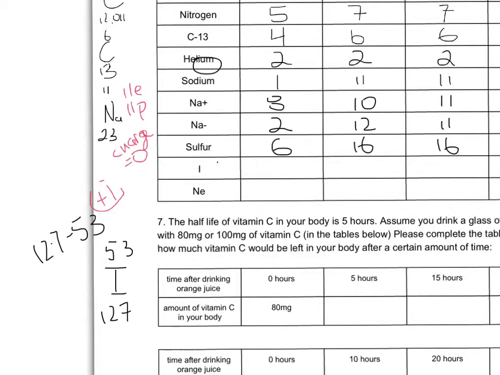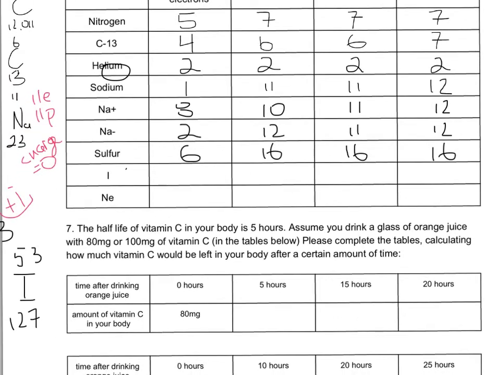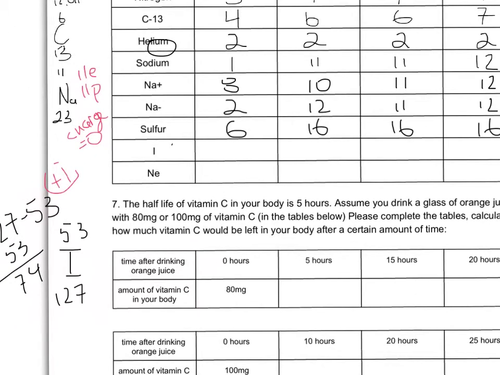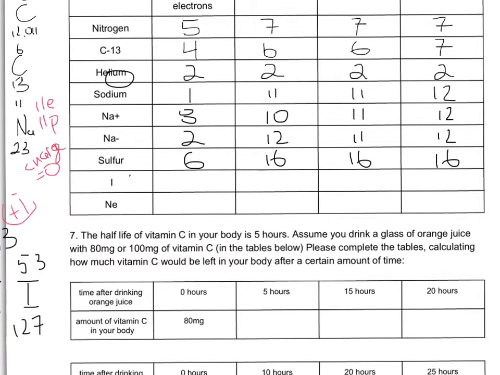Calculator doesn't work. That's cool. So 127 minus 53 will give us 74. Okay. So we're going to have 53 protons, 74 neutrons. Iodine, 53 and 74, okay. 53 protons, 74 neutrons.